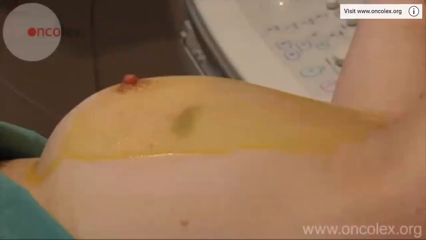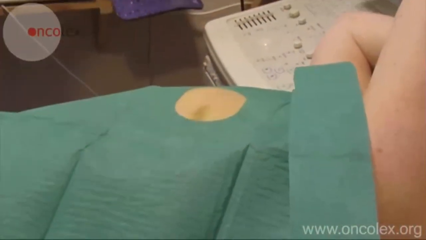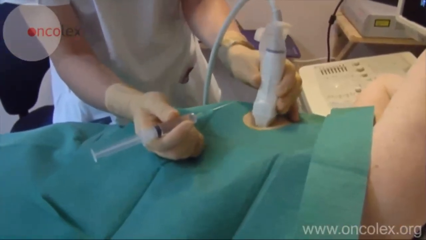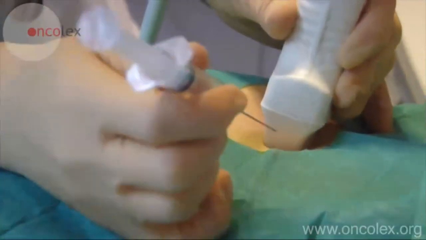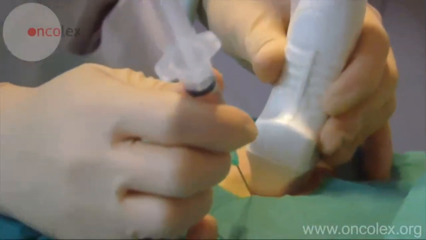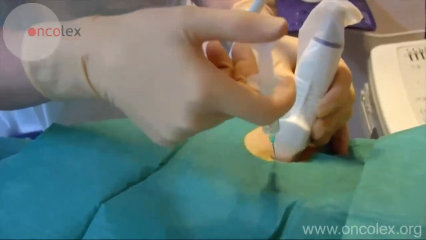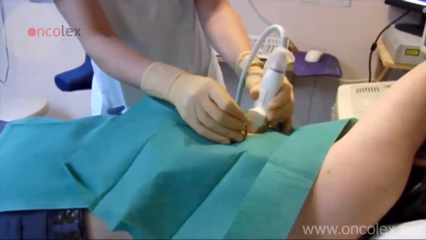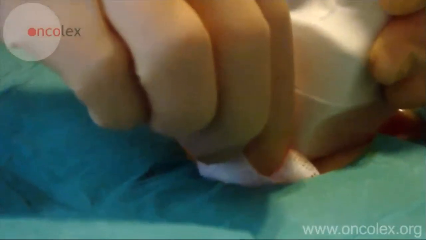This is a video of an ultrasound-guided core needle breast biopsy. The lesion is localized using ultrasound. Local anesthesia is injected in the biopsy site. To avoid unnecessary trauma to the skin, a small skin incision is made with a scalpel blade prior to the biopsy.